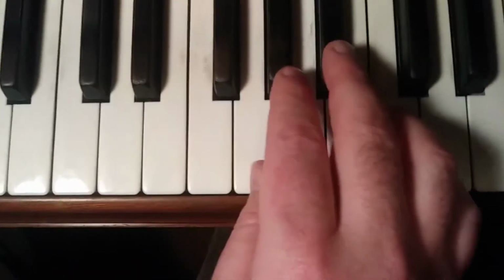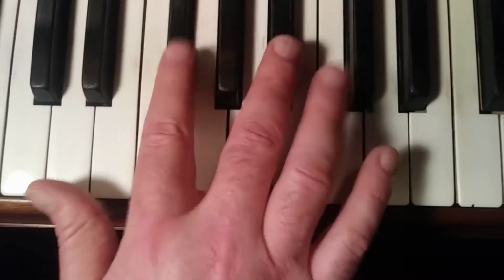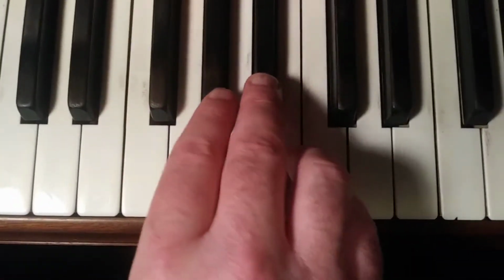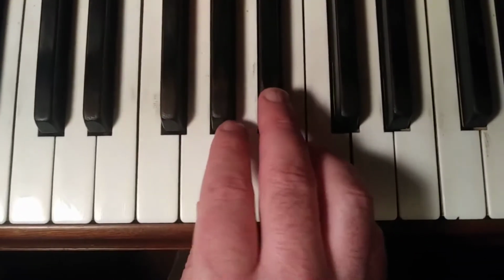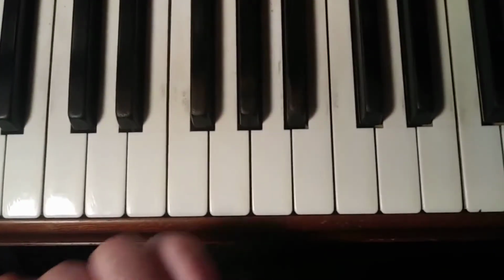So it's a shorter scale than the major scale. There's not too much to remember, but it's different. You have different notes in there. 2 accidentals that aren't normally in the key of C, but it adds this really cool flavor. Really cool.